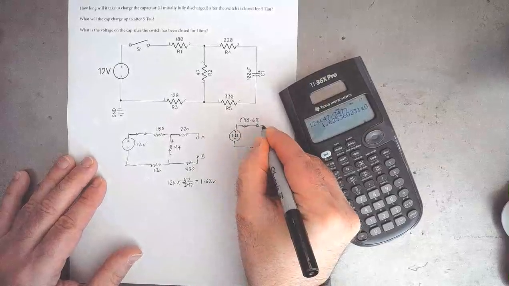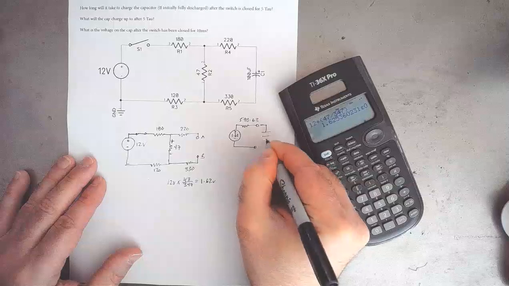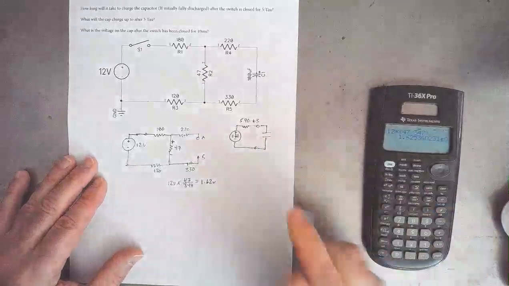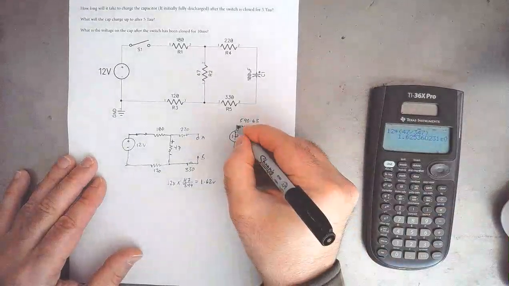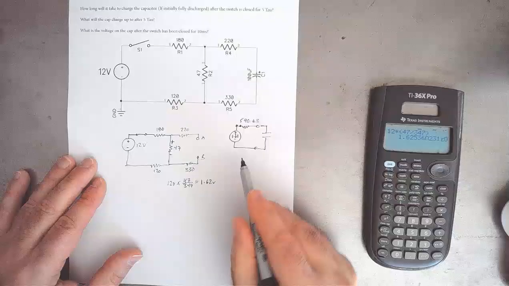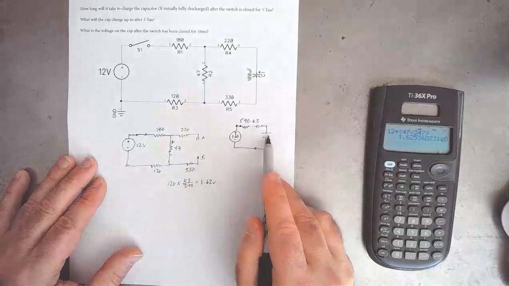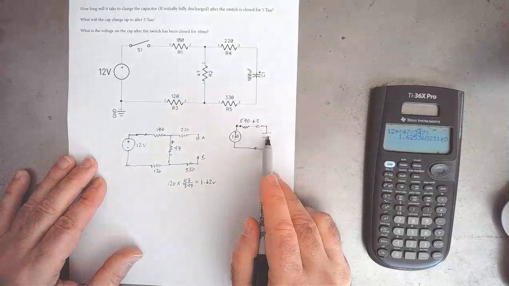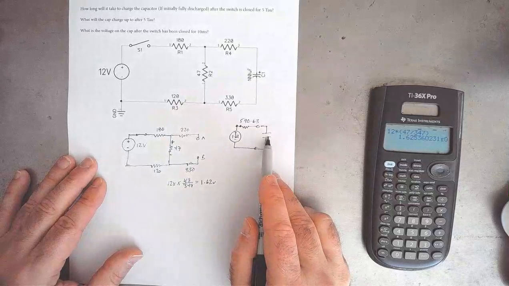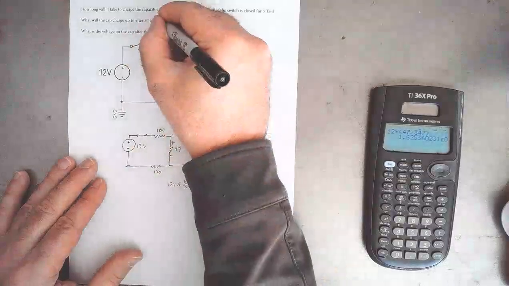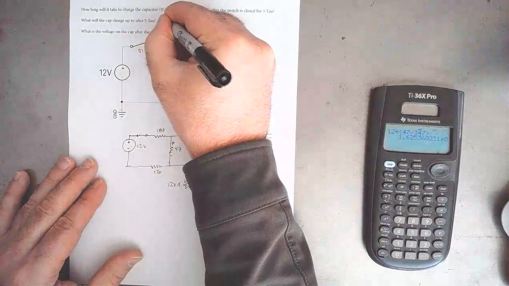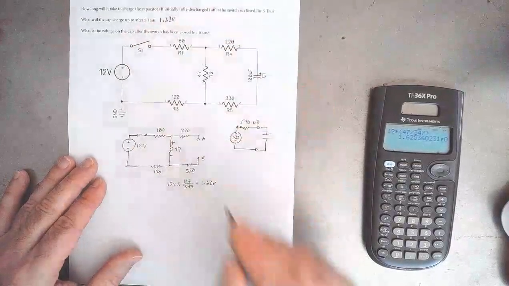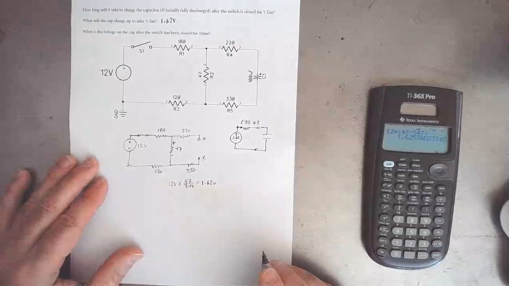And if we connect the capacitor back into this circuit and we hold that switch down, I guess the switch would be right here. In this case, we hold that switch down, it's going to charge this capacitor up to 1.62 volts after 5 tau. So 1.62 volts is the answer to part 2 there.